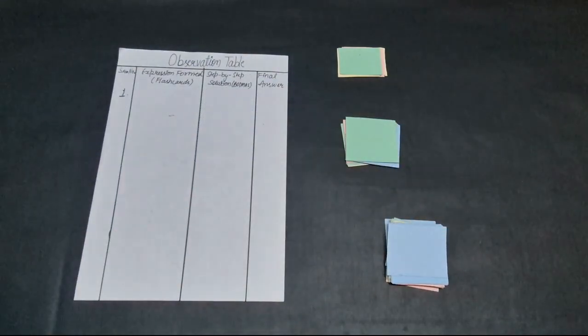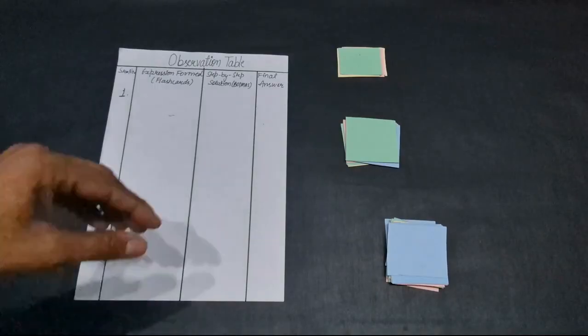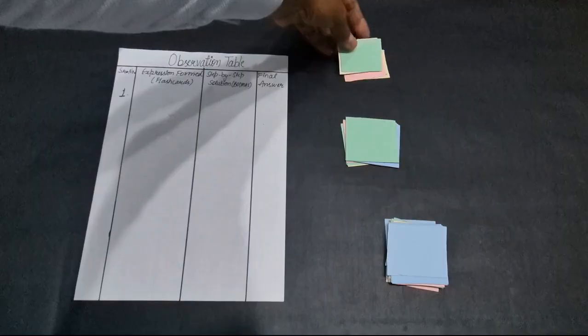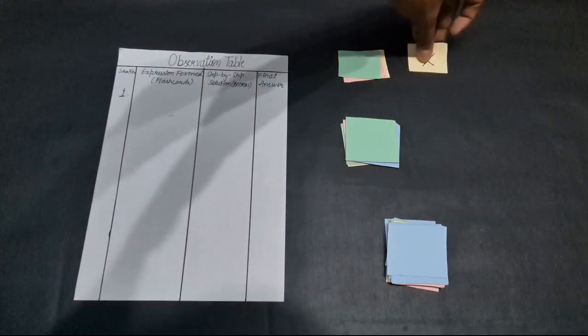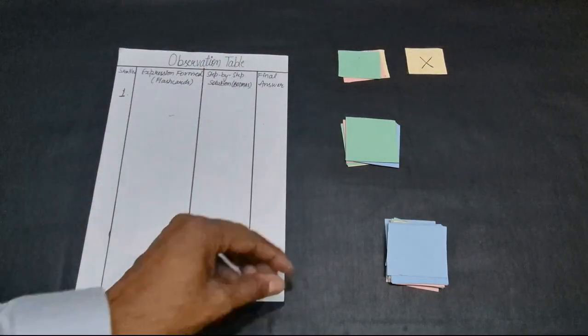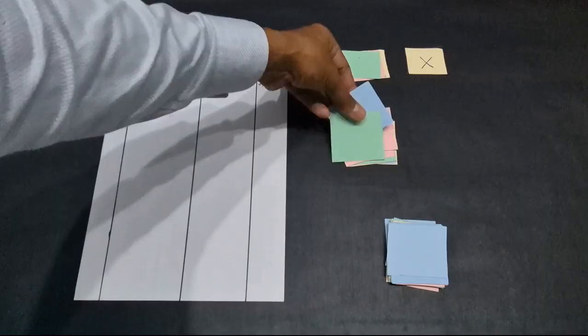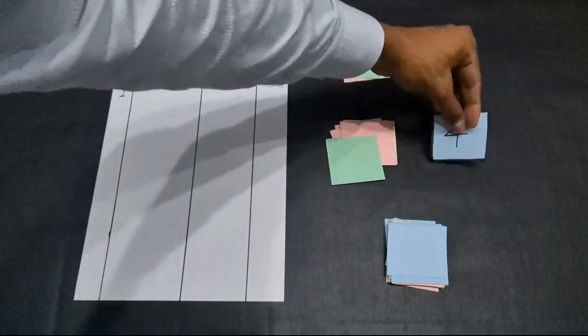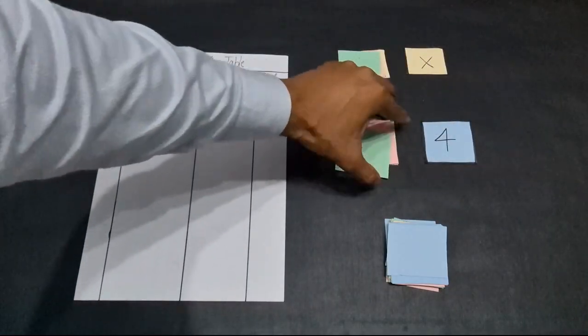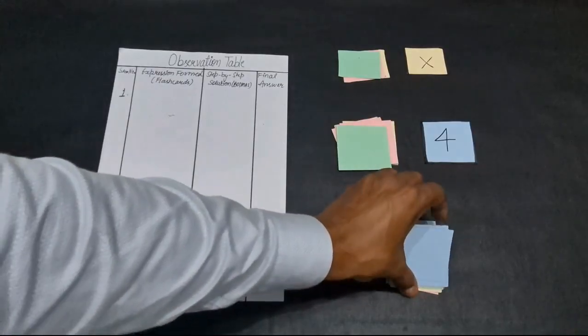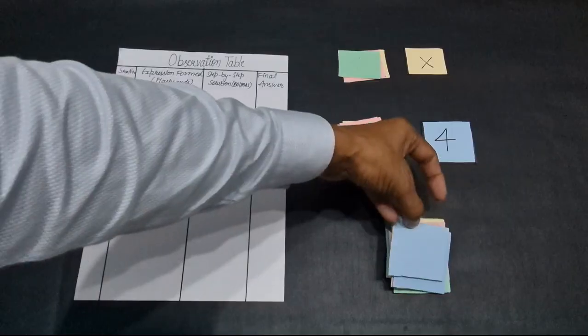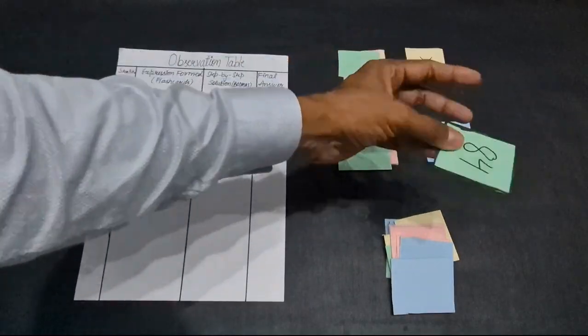Now the next thing we are going to do is to select one card from here. So that shows the multiply sign, and then a single digit from here which shows the number 4, and maybe a double digit from here which can be a number like 84.